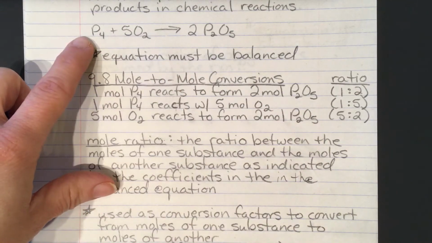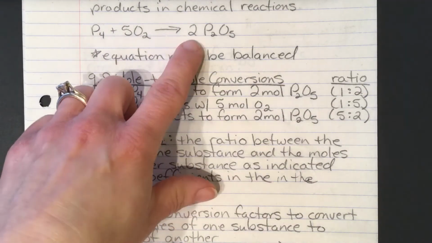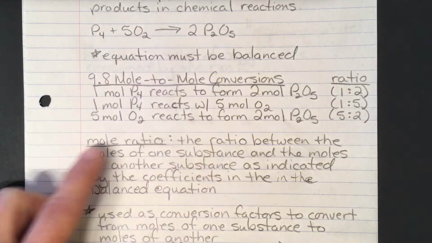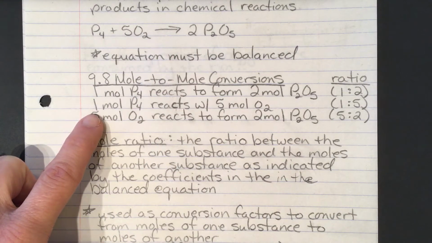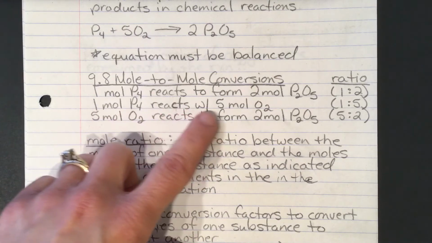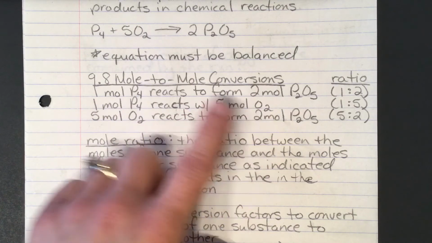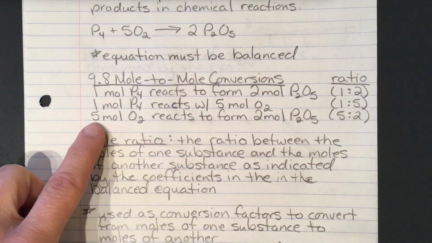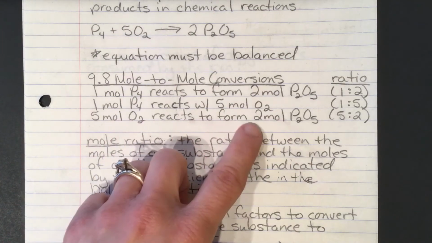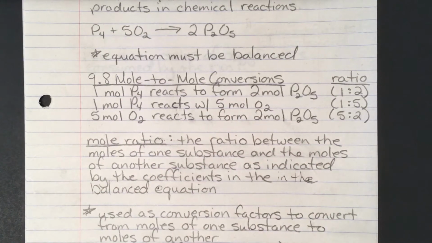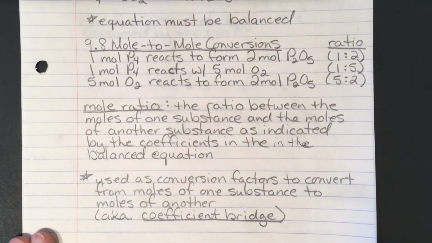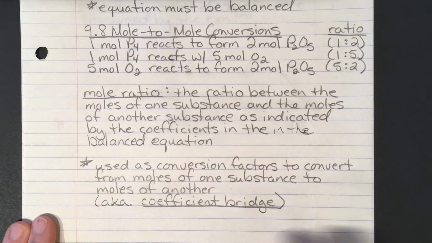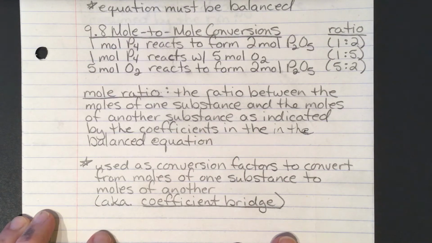And I get those numbers, an understood 1 in front of the P4 and a 2 in front of the P2O5. I can also say that 1 mole of P4 reacts with 5 moles of O2. And there's my 5 moles right there, my coefficient of 5. And I can also say 5 moles of O2 reacts to form 2 moles of P2O5 using those coefficients out front.